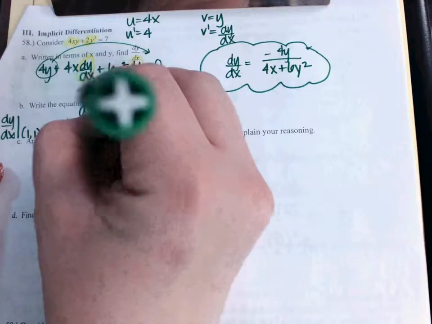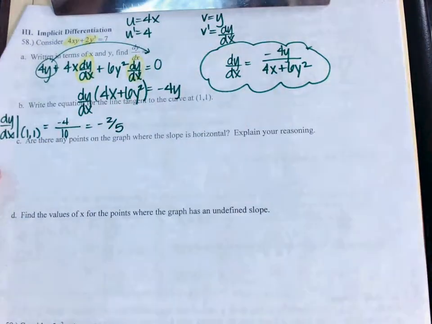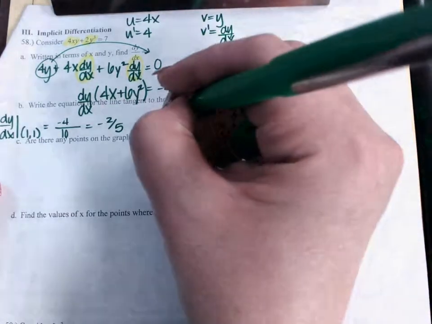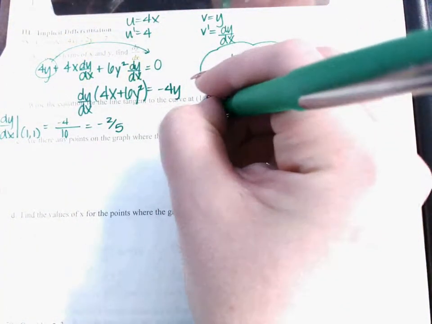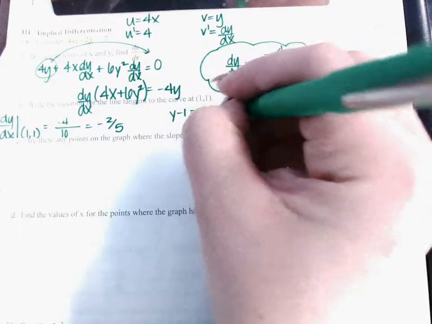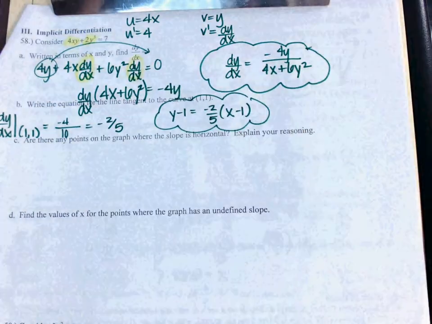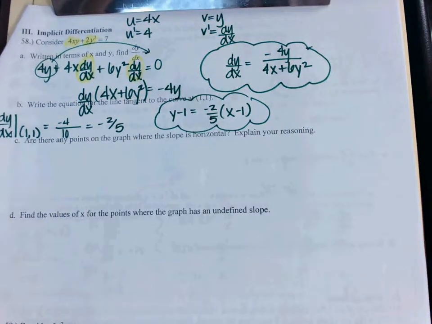So it's negative 2 fifths. And then for the equation, you have the point, it was given to you, 1, 1. You have the slope now, so you do y minus 1 equals negative 2 fifths, x minus 1. Good?